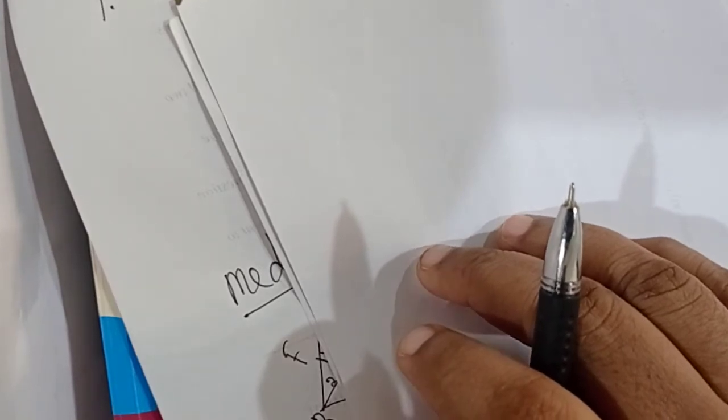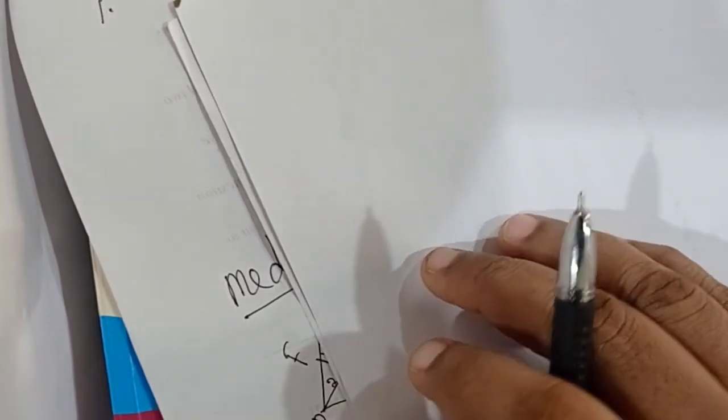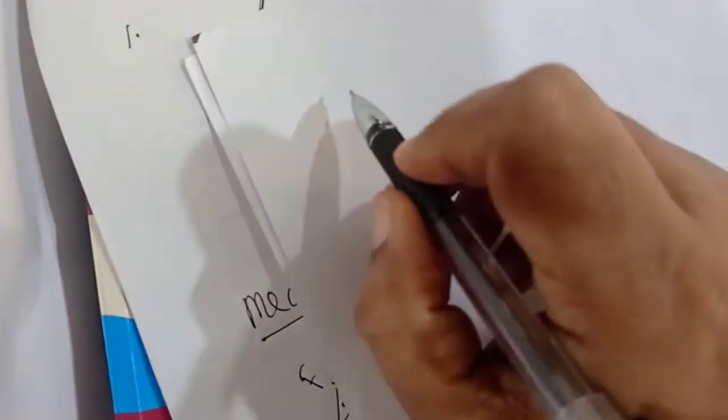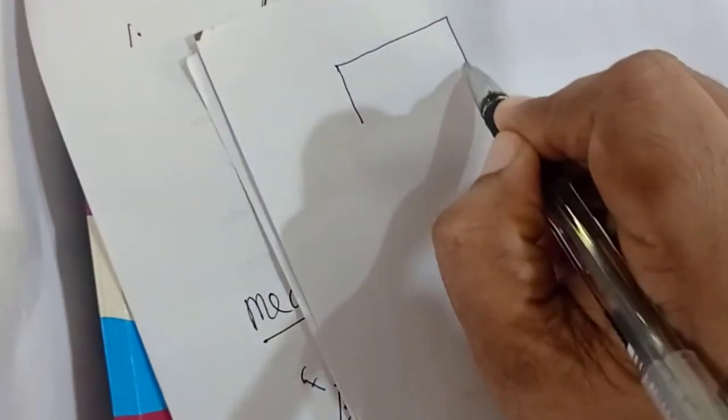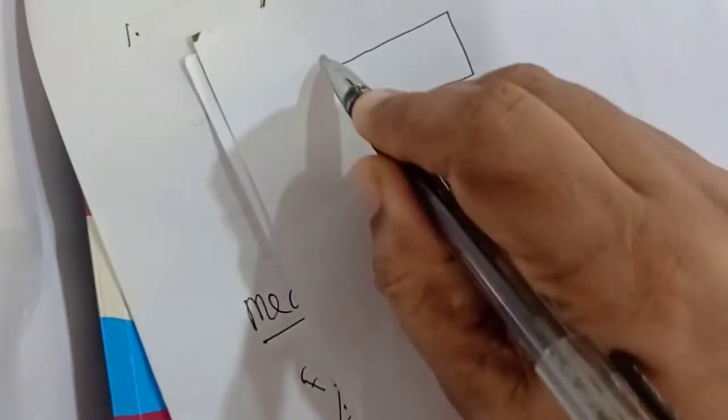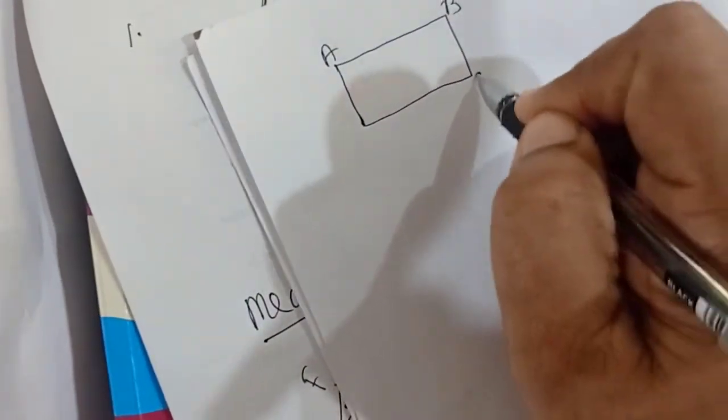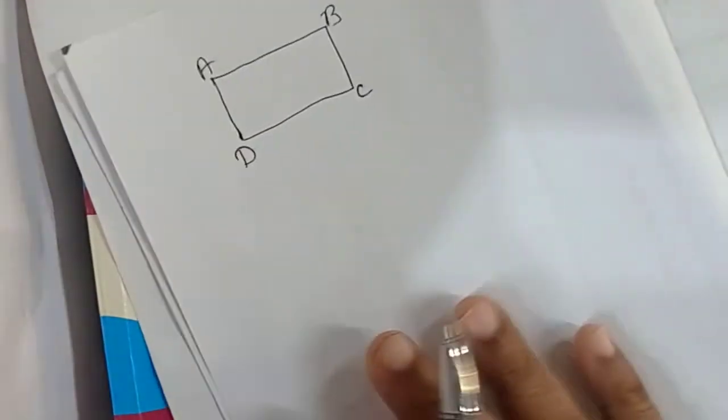Now, first listen. What is similar and what is congruent? All of you look at the board. Here I draw a rectangle ABCD. ABCD is a rectangle.